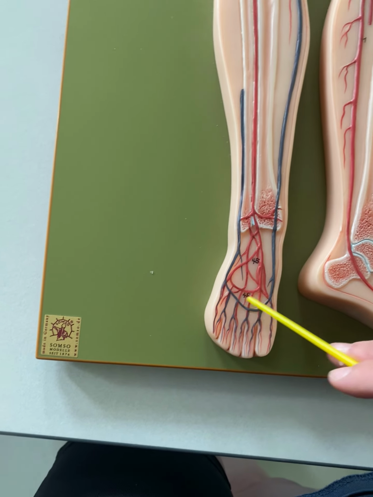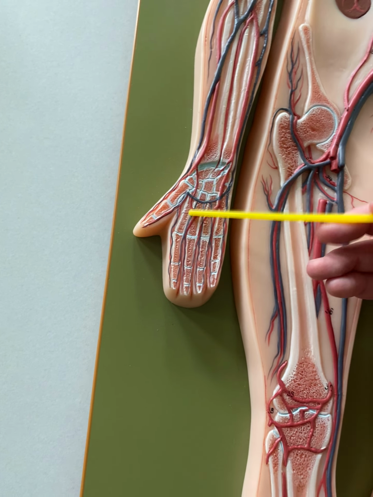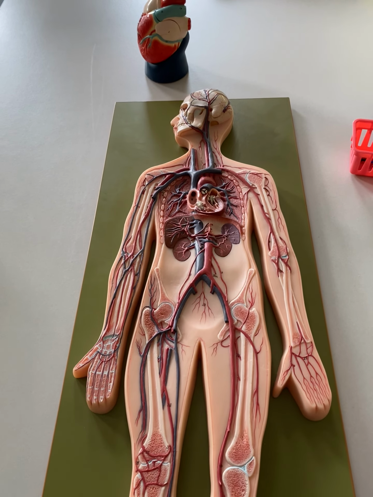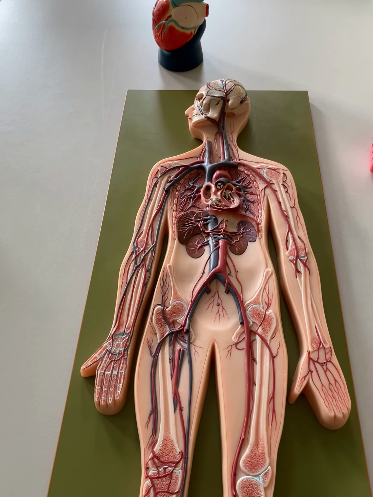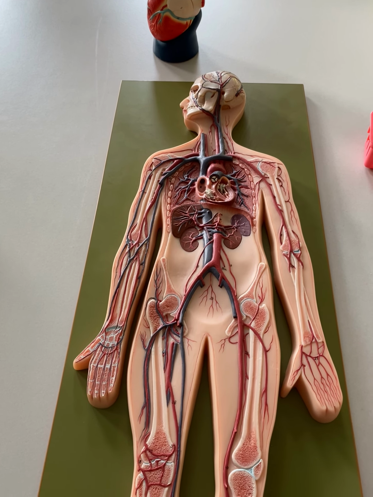This is your dorsal venous arch, and then this is your arcuate right there. And I believe that is the gist of the cardio system.